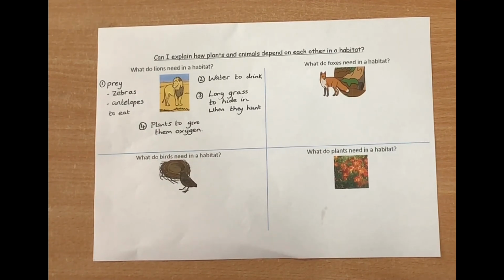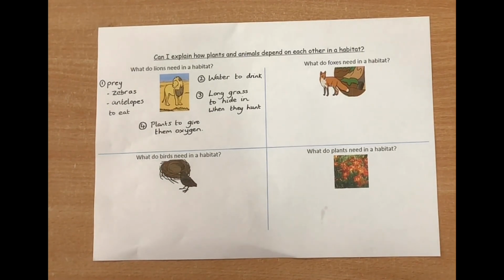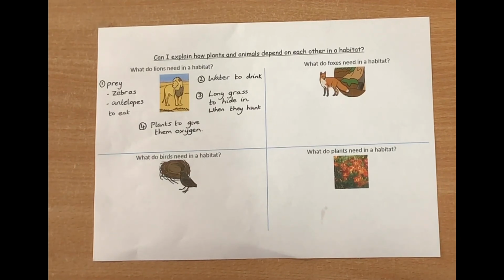Then I'd like you to look at the bird. What do birds need in a habitat to survive? Try and write down 3 or 4 things that the bird needs. And lastly, what do plants need in a habitat to survive? Do they need other plants or do they need animals to help them survive and make seeds which can be planted to make new plants or their babies?